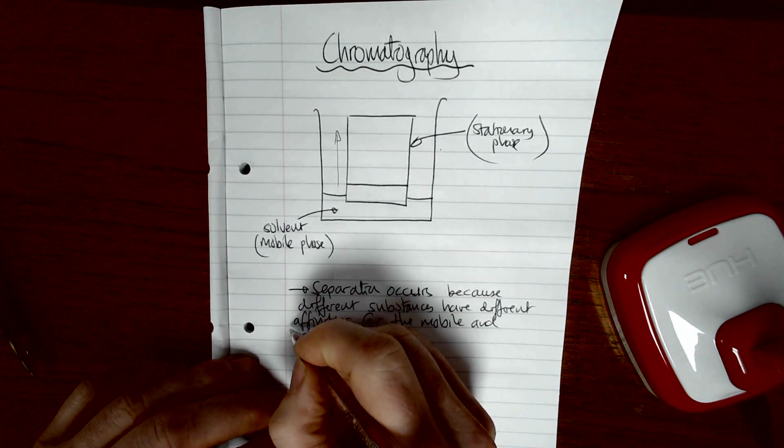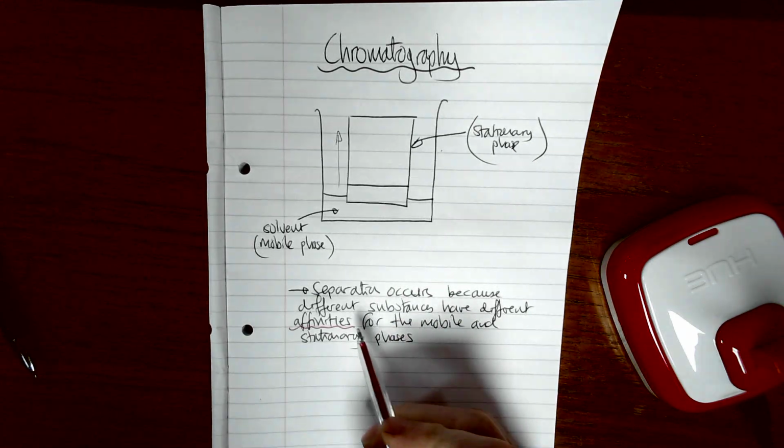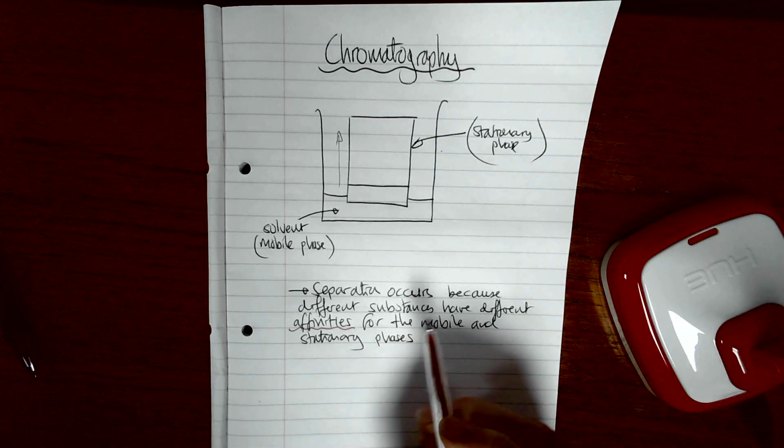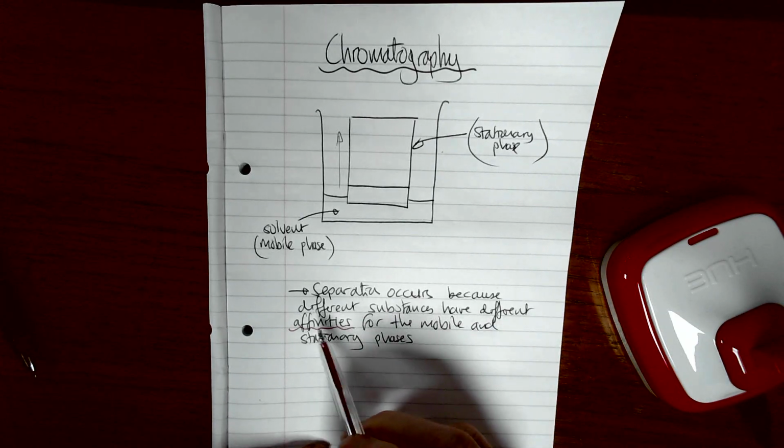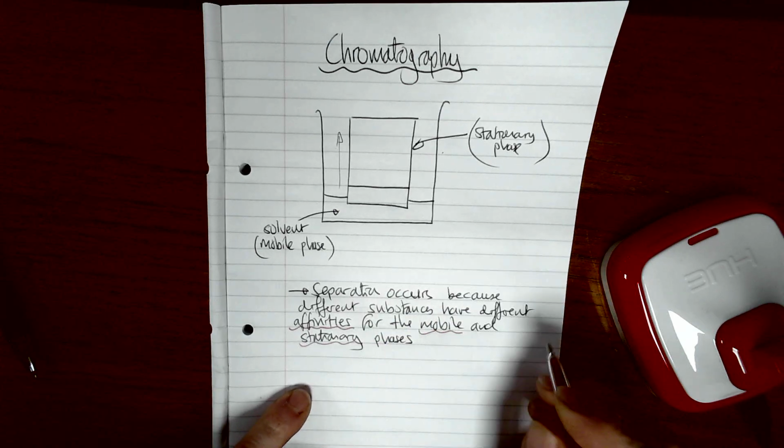Different substances have different affinities. Affinity is how much you like something. So I have an affinity for chocolate. Remember that, end of term, love a bit of chocolate. Different substances have different likes, different affinities for the mobile and stationary phases.